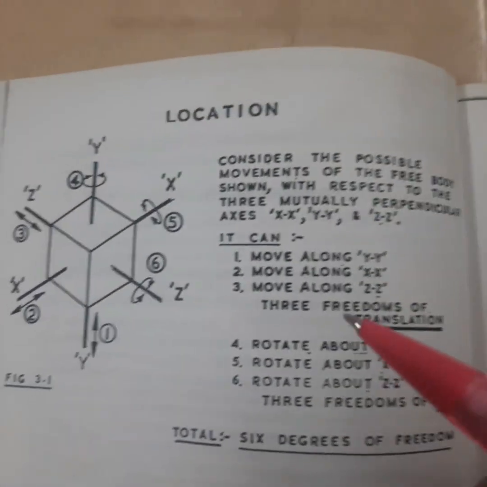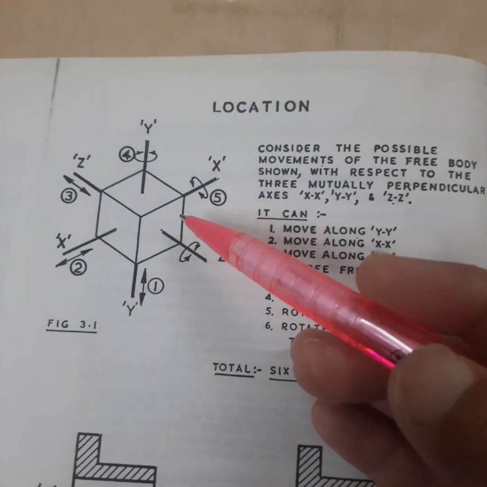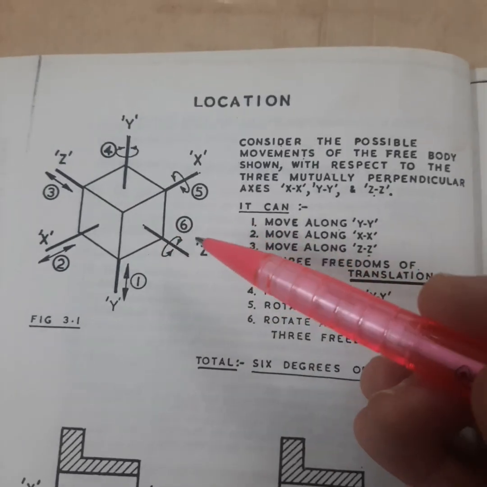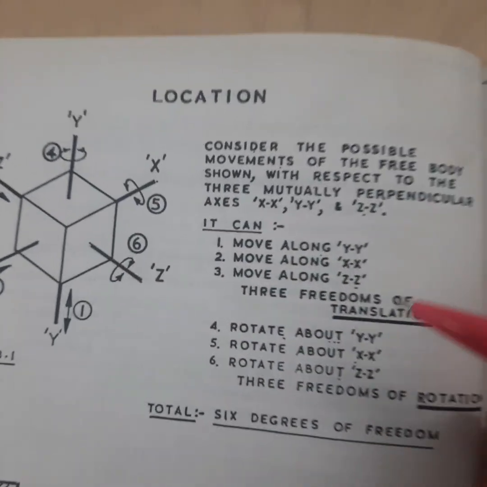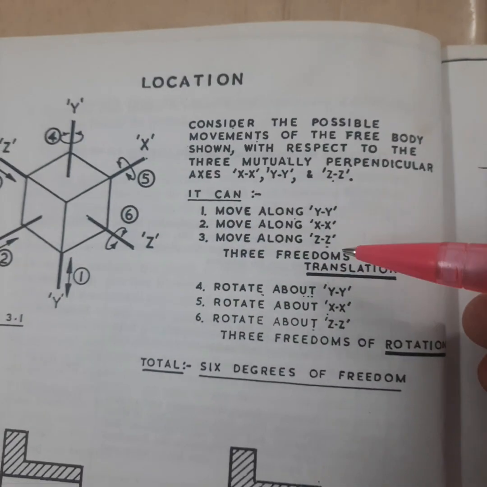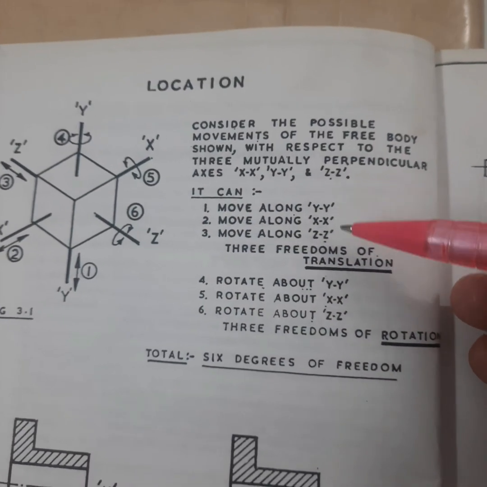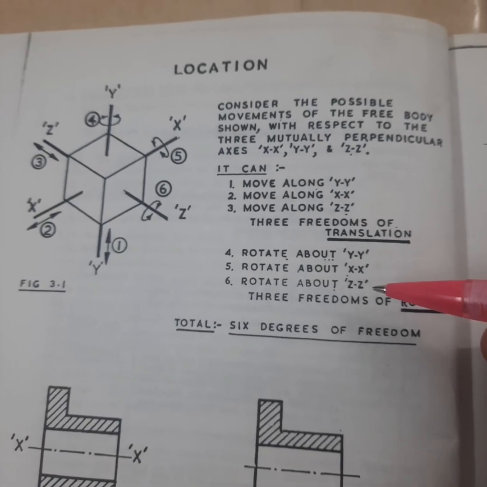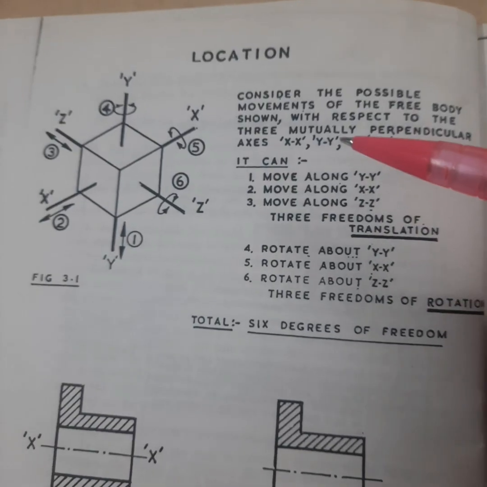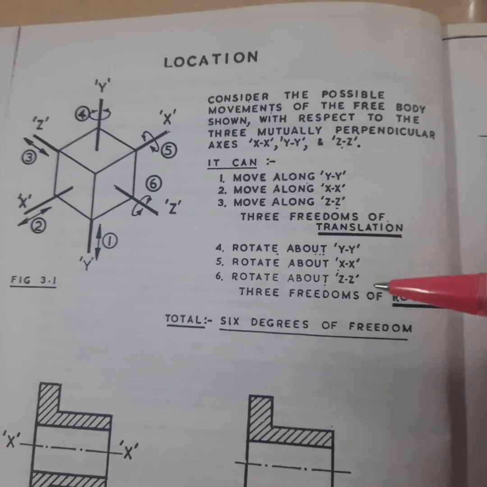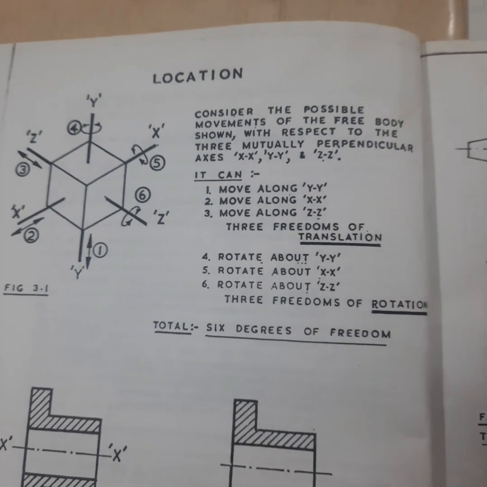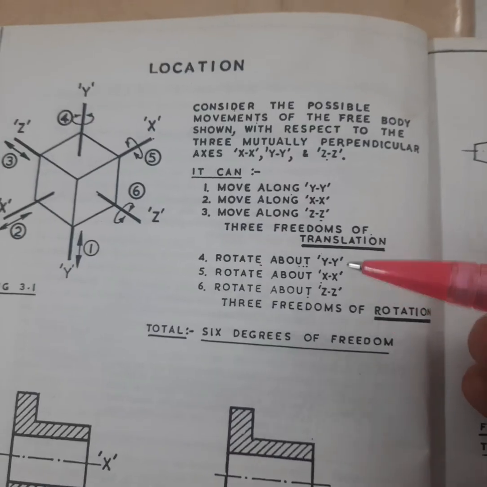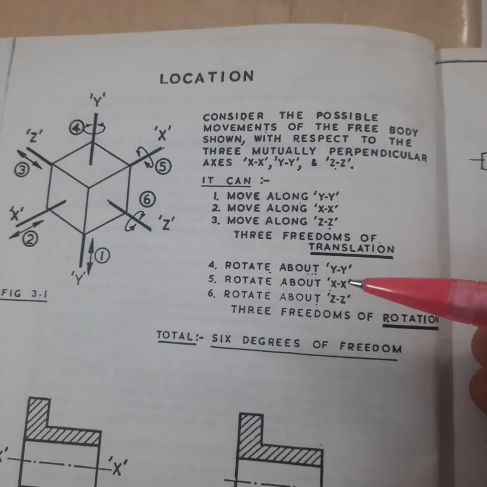As you can see in this figure, a component in space is free to enjoy 6 degrees of freedom. It can be moved along the xx, yy, zz directions. It can be rotated about xx, yy, zz directions. So these are the 6 degrees of freedom that a component can enjoy. You have to arrest all the 6 degrees of freedom when you want to locate it on a jig or fixture, or you can arrest the required number of degrees of freedom.